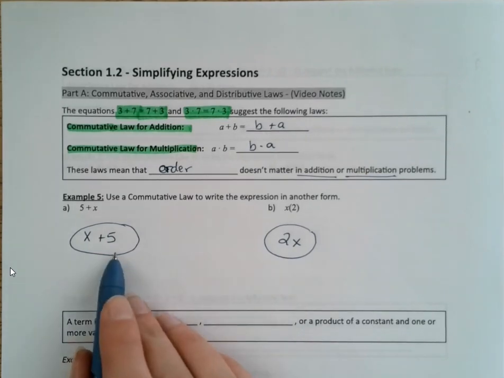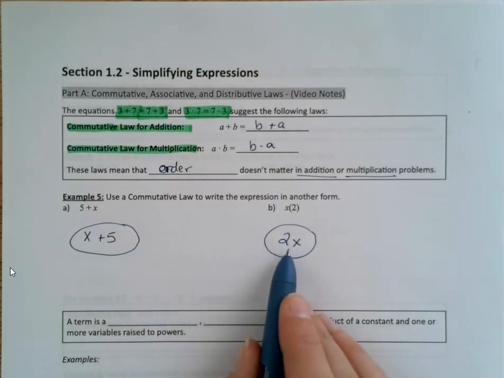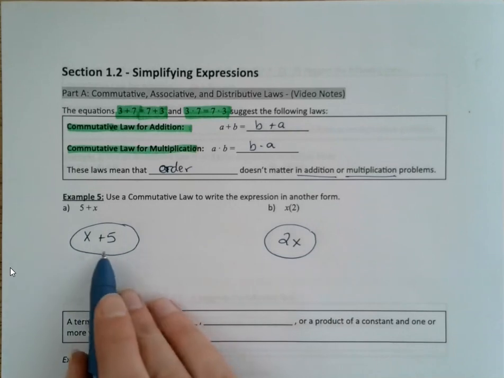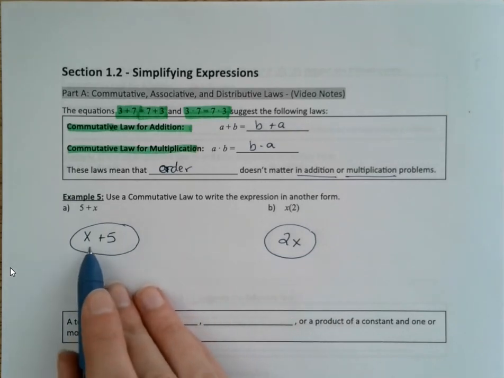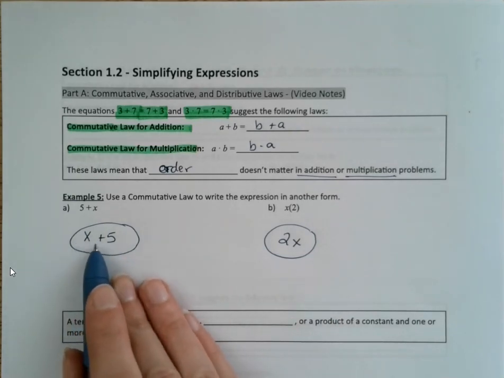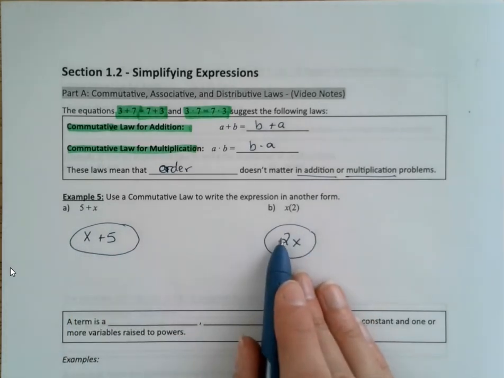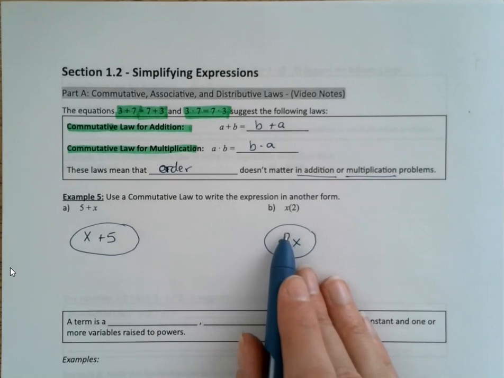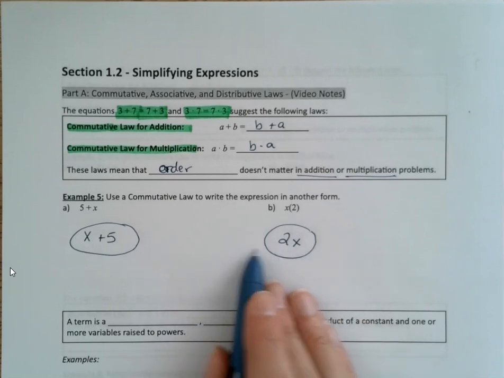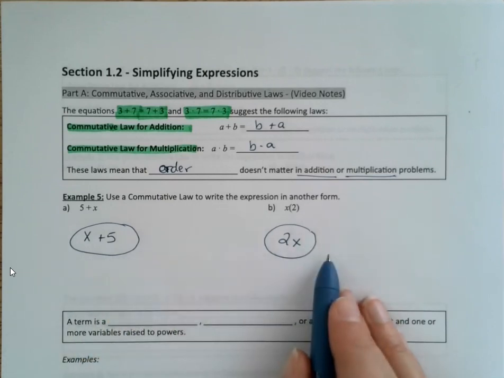Now, the way we've rewritten both of these is going to be in our new standard order for expressions. If you have two terms in an expression, you want your variable term first. That's going to be part of the standard order. And if you have one term, one piece, no additions or subtractions between them, you want the coefficient first and the variable second. We're working on some of those definitions throughout the rest of this section.